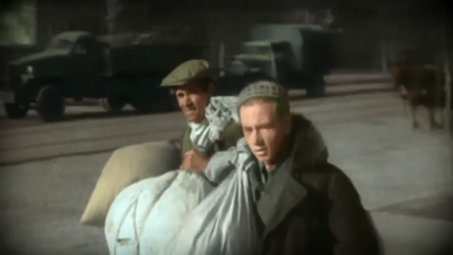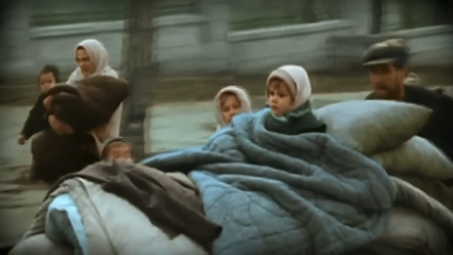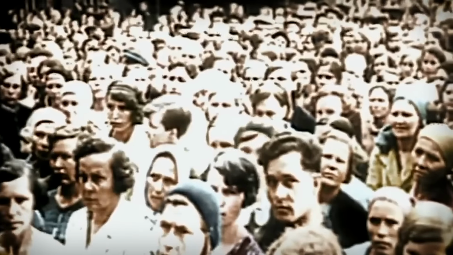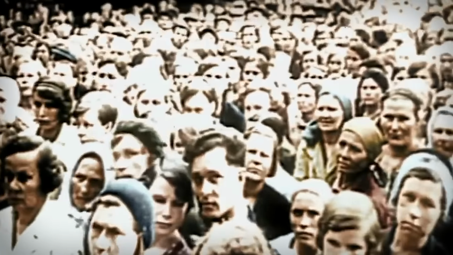In comparison, Poland lost approximately 20% of its total population and almost 90% of its Jewish population. The Soviet Union, with an estimated population at that time of 195 million, lost an estimated 30 million during the war and 20 million before the war due to Stalin's pogroms and the creation of the Gulag system and his purges.